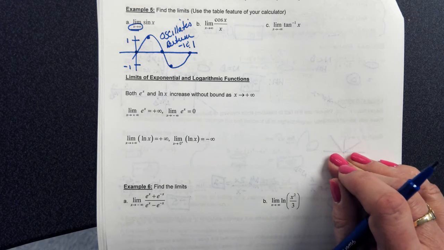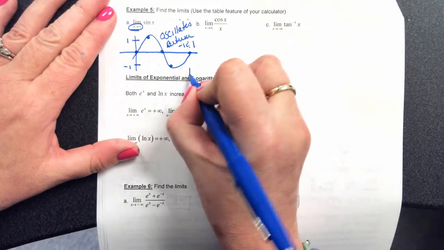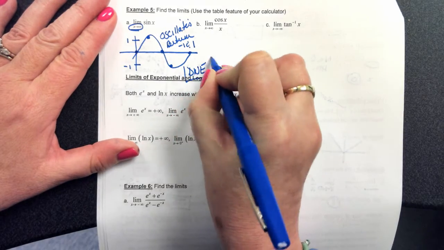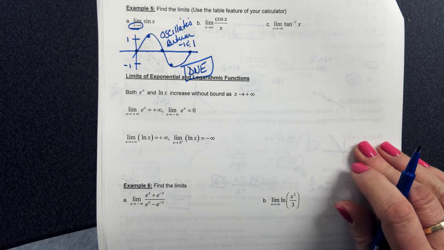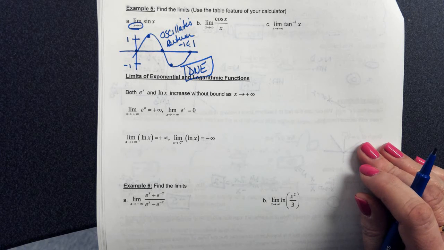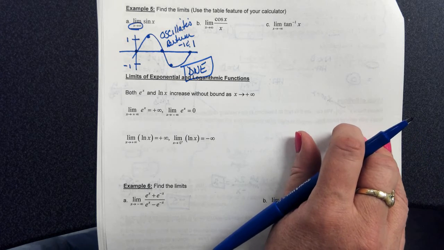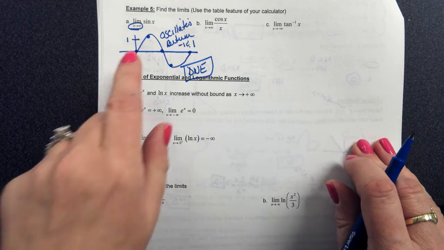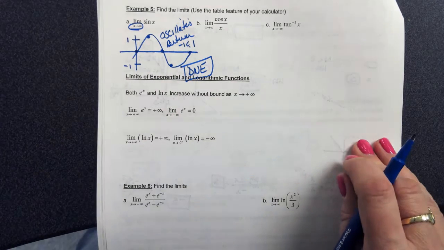So when you have this oscillation, and I ask you to find the limit as x approaches infinity, this limit does not exist. Because it oscillates. It's going back and forth between -1 and 1. What would happen with cosine of x? Would cosine of x also have the same oscillation? Yes. So it does not exist as well. Again, just as the limit as x goes to infinity. Okay? Let's go to C.